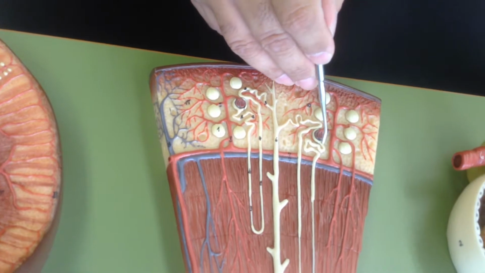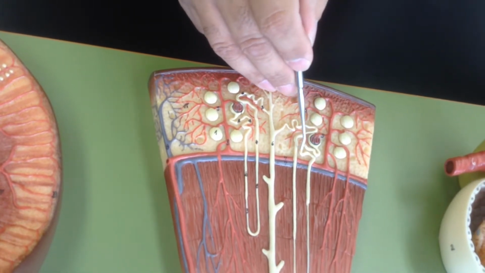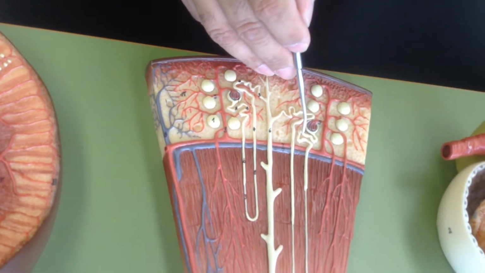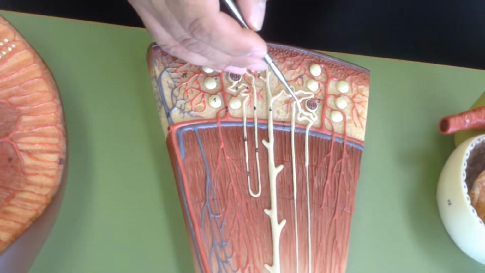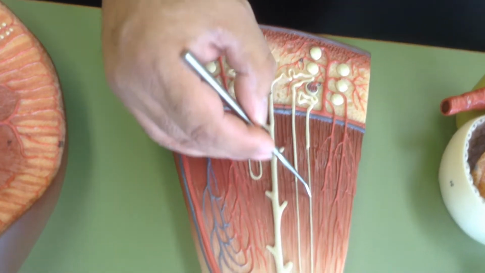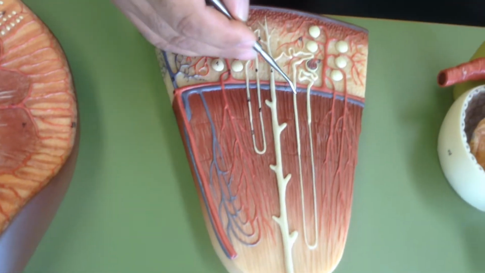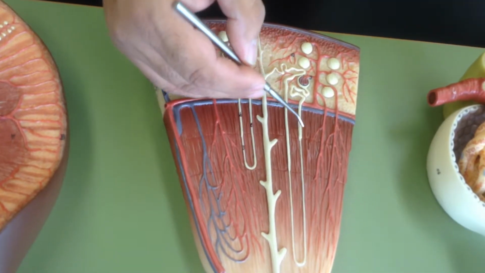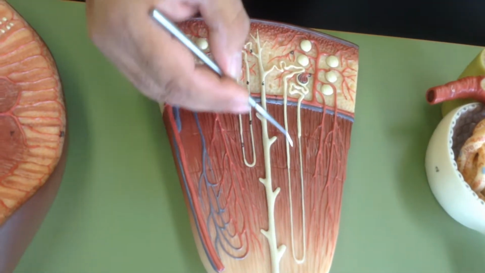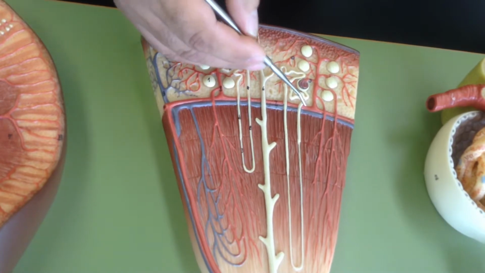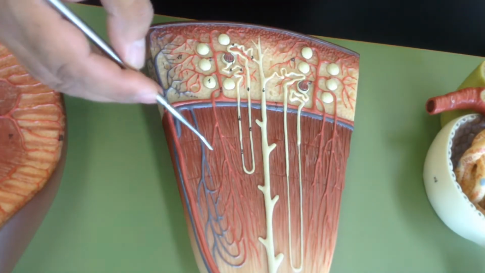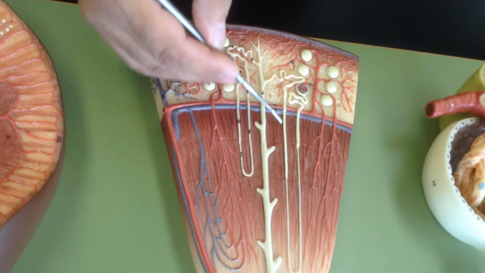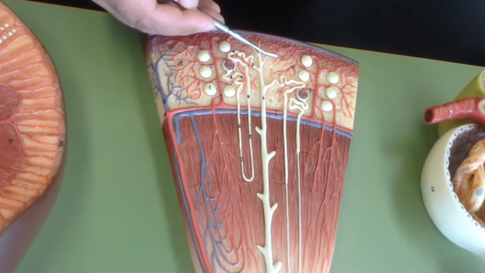From there, you will find the first convoluted tubule, known as the proximal convoluted tubule, and from there it comes to this U-shaped structure known as the loop of Henle. We have a descending and ascending loop of Henle. It descends all the way to the medulla and comes all the way back up to the cortical part.